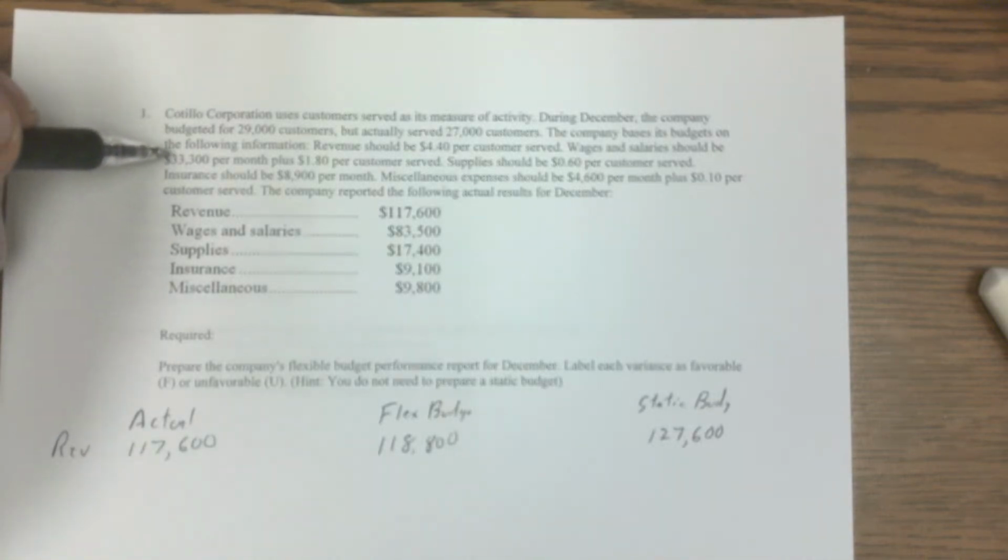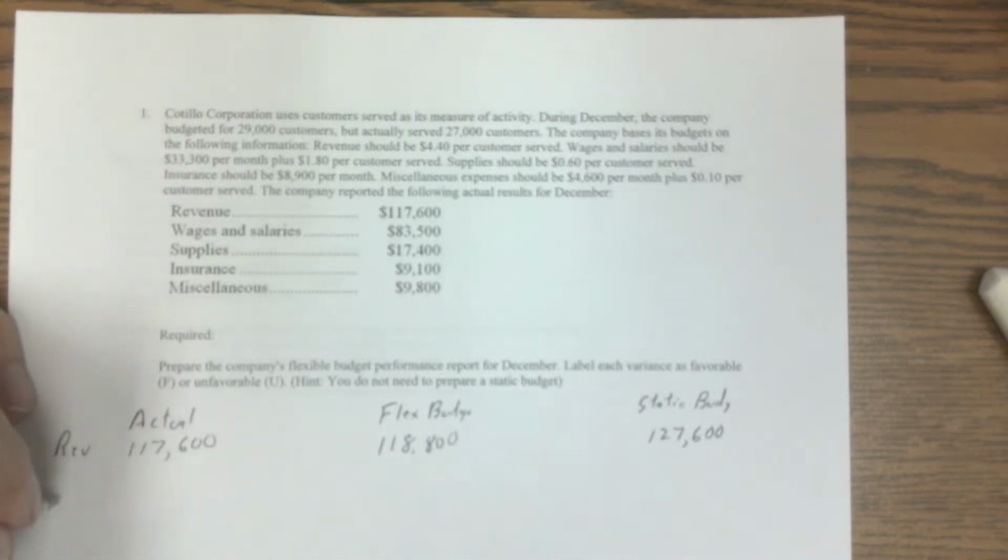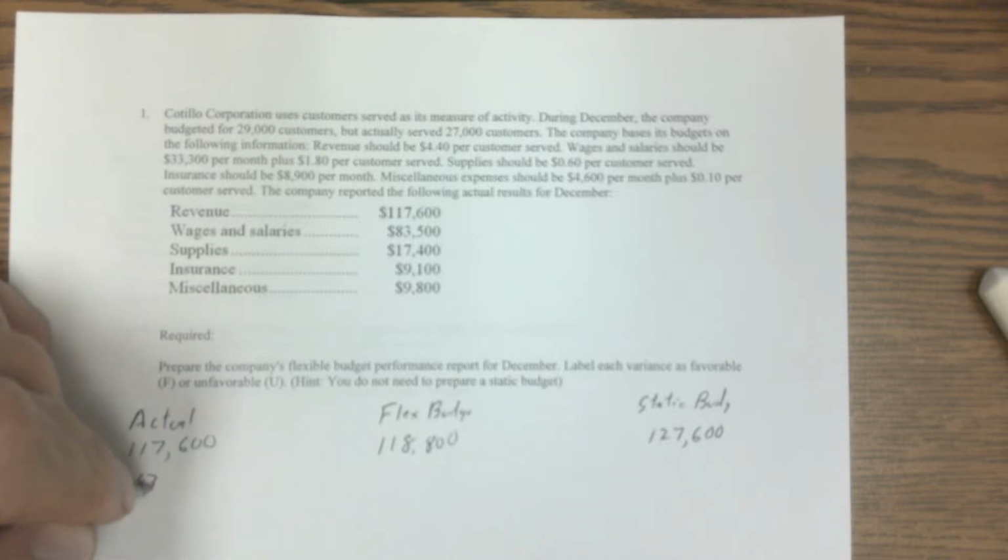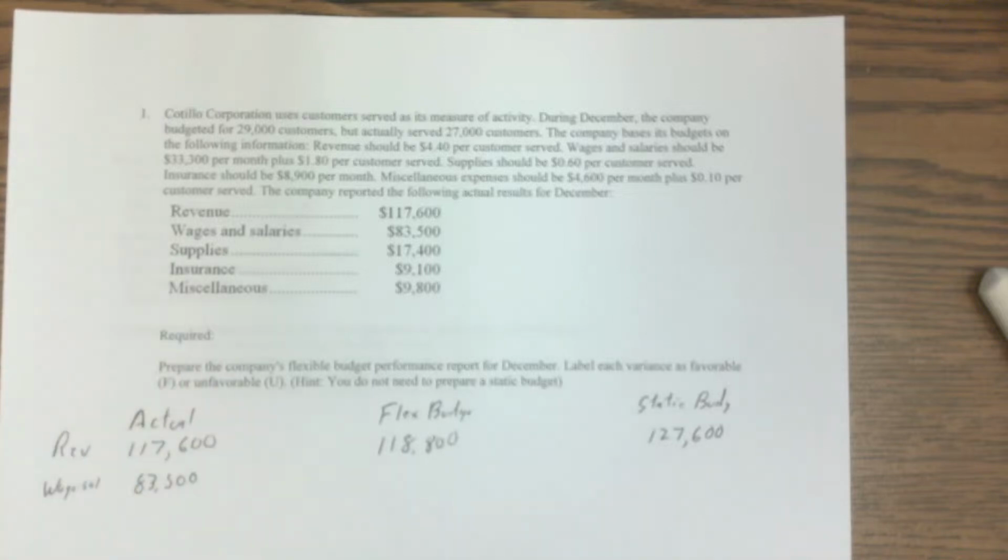Wages and salaries should be 33,000 a month plus $1.80 per customer served. Supplies should be $1.60. Okay, so our wages and salary actual was 83,500.